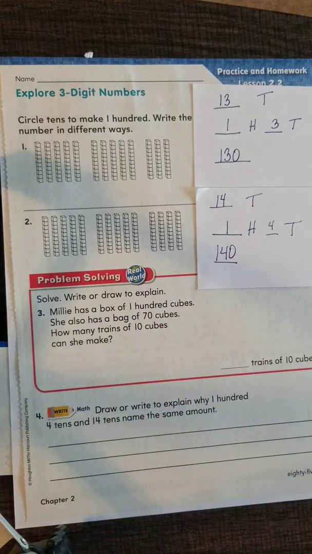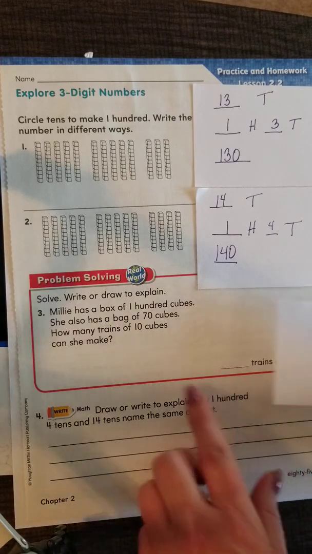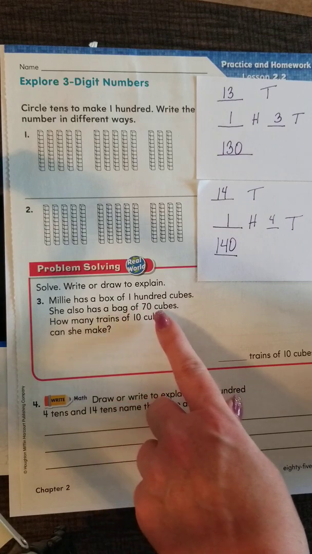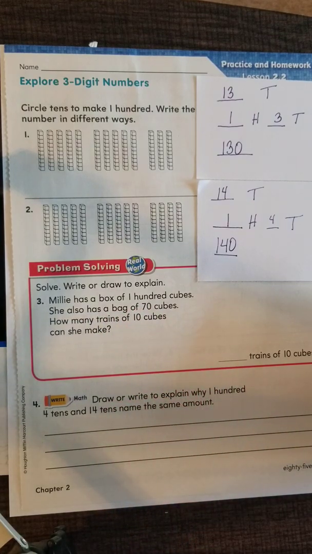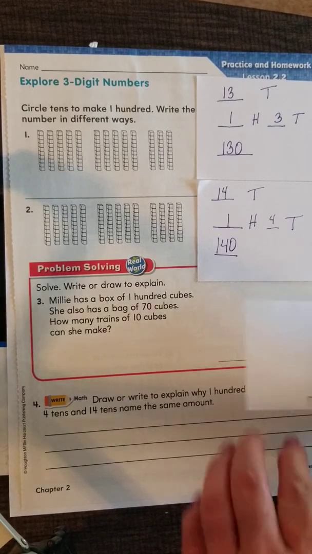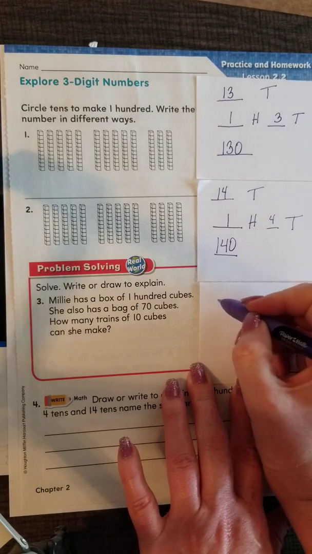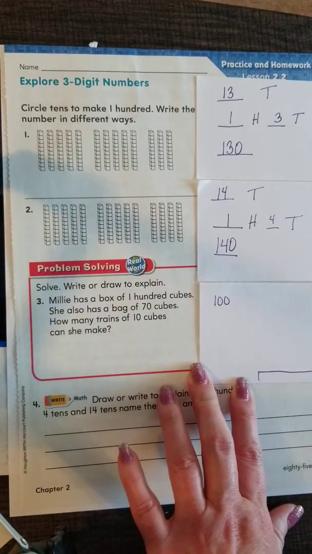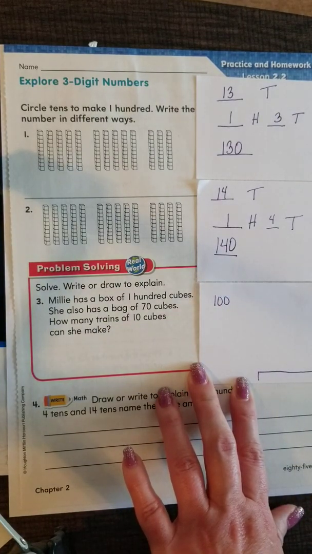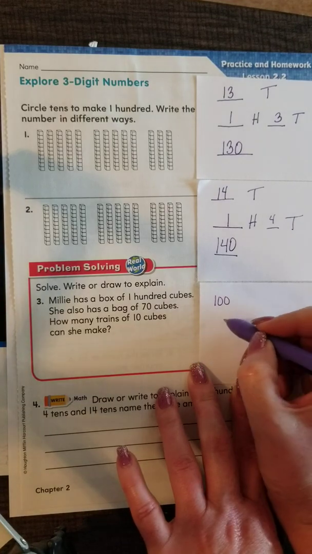Let's examine number 3. Millie has a box of 100 cubes. I'm just going to turn this card around. She also has a bag of 70 cubes. So how many trains of 10 cubes can she make? In other words, how many tens is her 100 cubes and her 70 cubes?